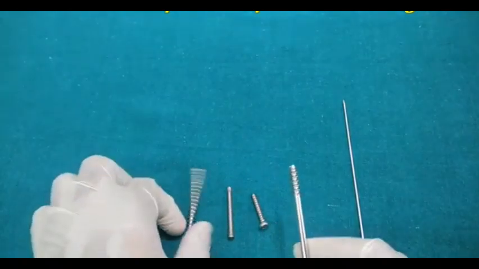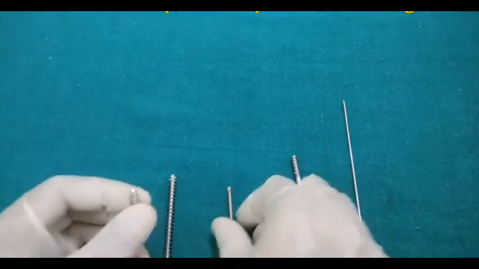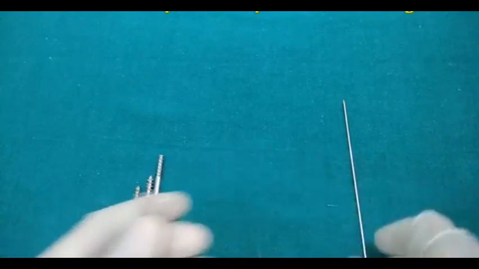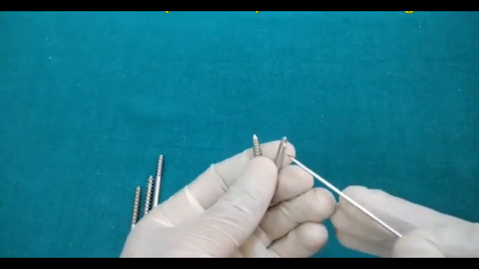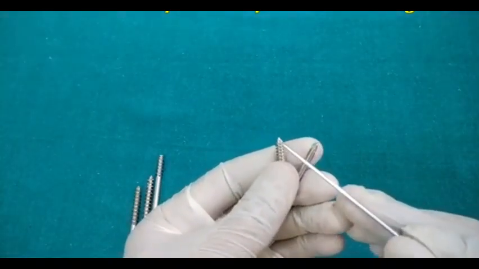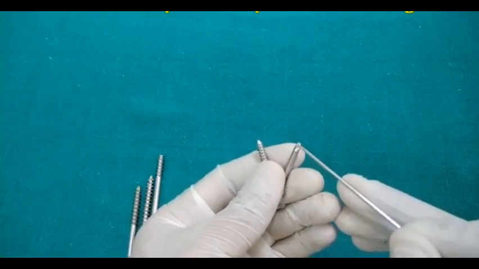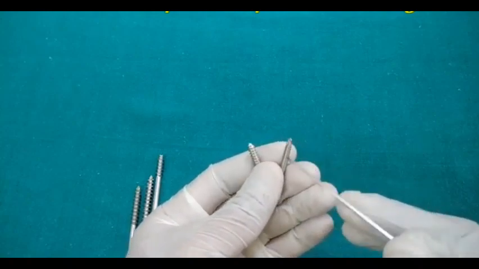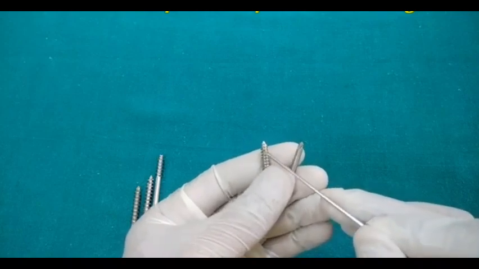One more thing is left, the self-tapping and non-self-tapping screws. So again, just see the tip of the screw. If you see this screw, this has no flute. The flute is actually a longitudinal serration you can see. This is basically a self-tapping screw. This is a non-self-tapping screw.